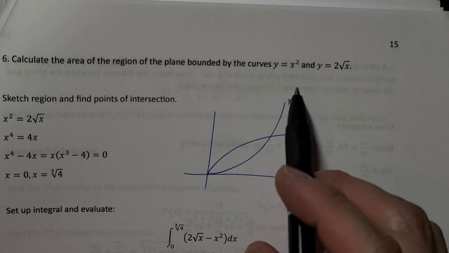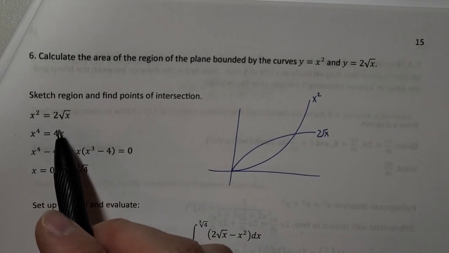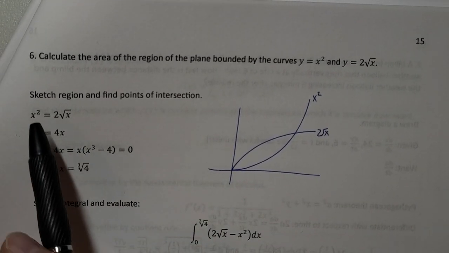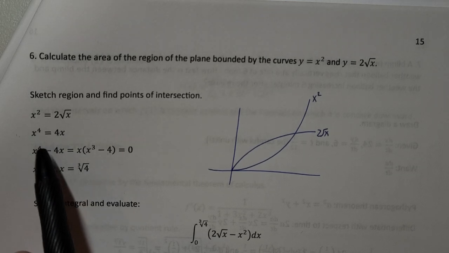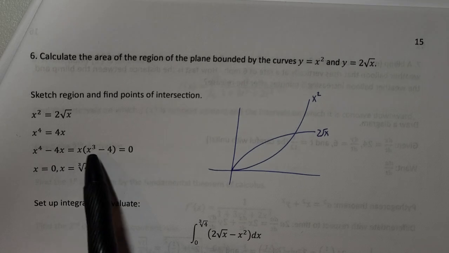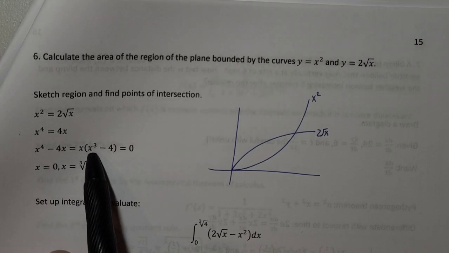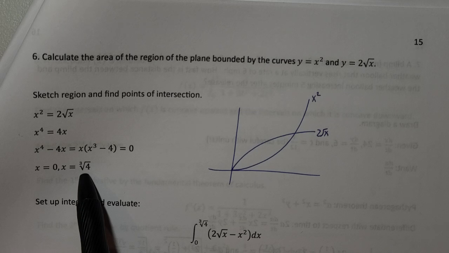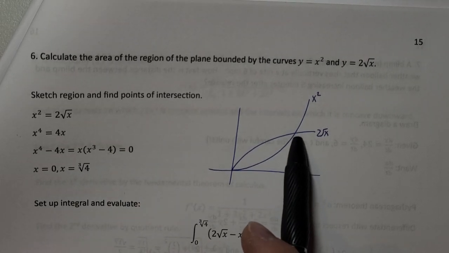It's a point of intersection, so we can set x squared equal to 2 root x and solve for x from here. Square both sides, x to the fourth is 4x. Move this 4x to the other side, factor. So clearly x is 0 is one of the solutions. That's what we knew right away. And the other one is cube root of 4. That's this one over here. X equals cube root of 4.